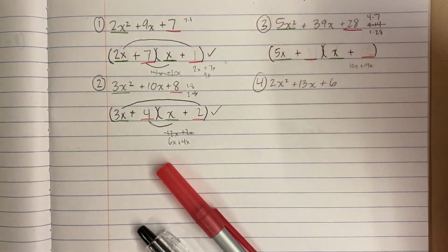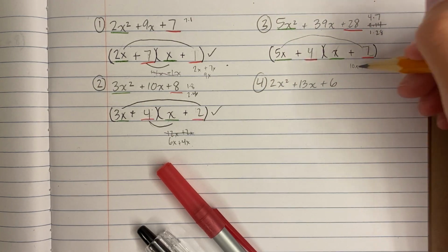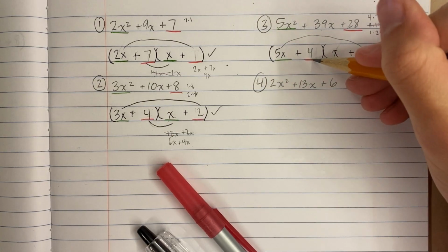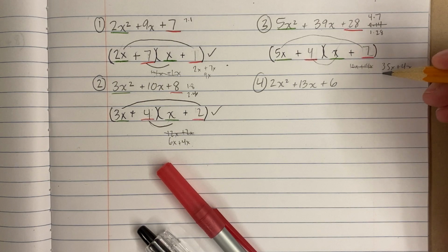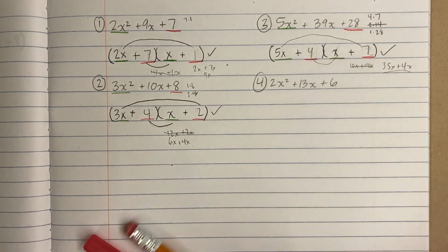Let's try 4 and 7. 5x times 7 is 35x. 4 times x, that's 4x. Oh, that adds to 39. Cool. There we go. All right, last one.